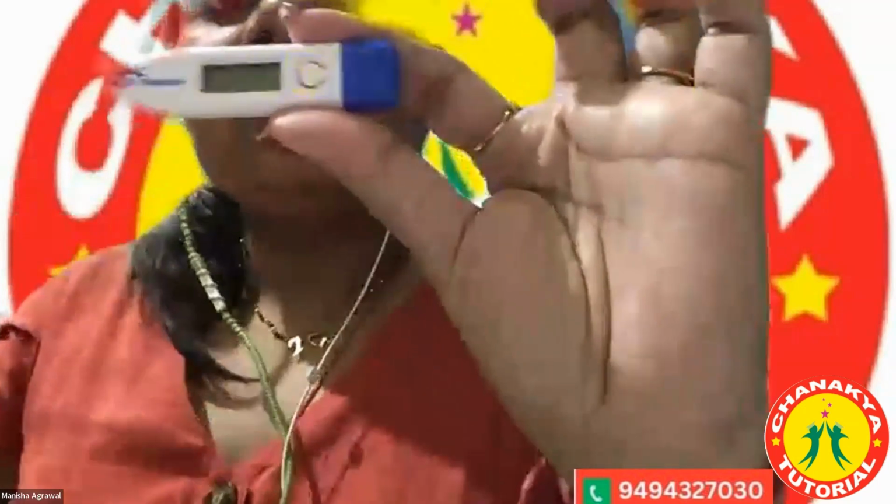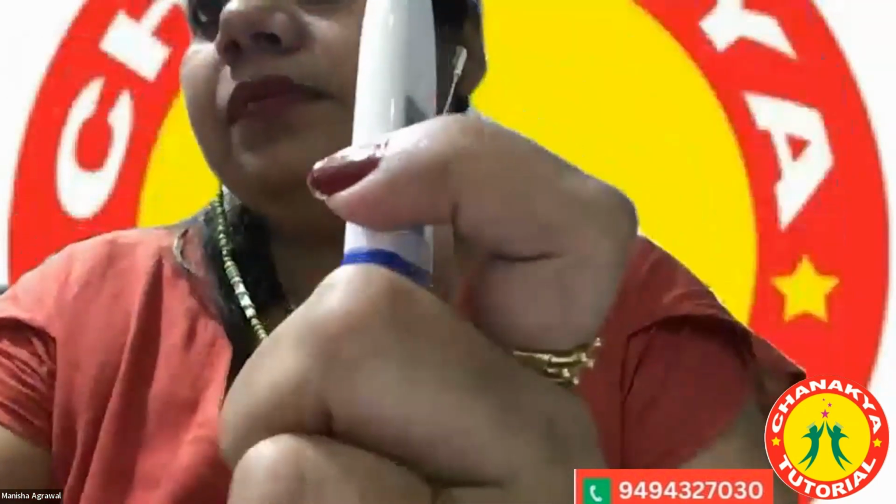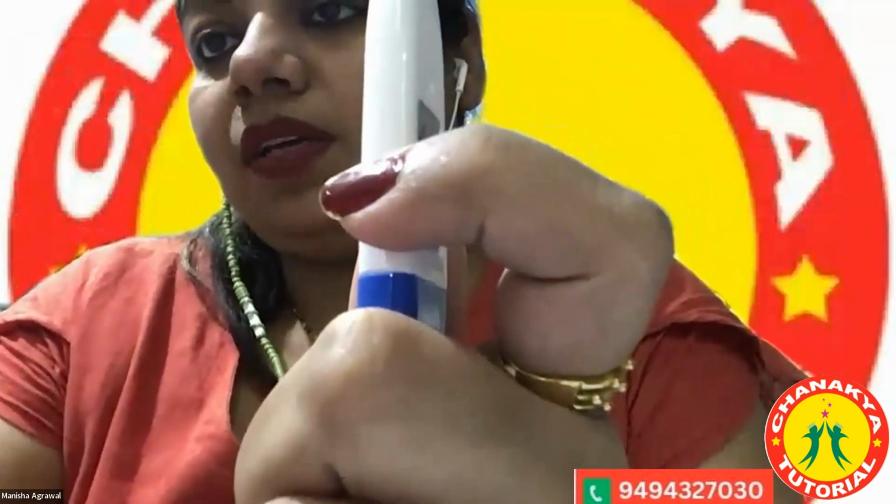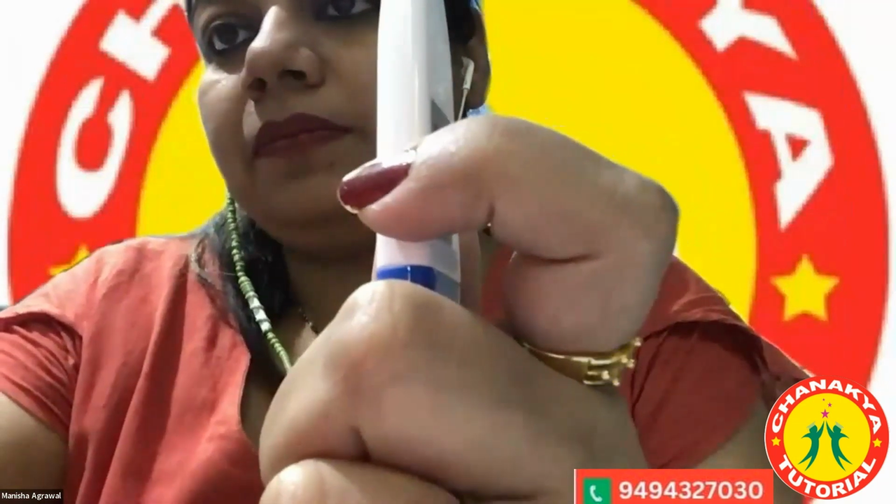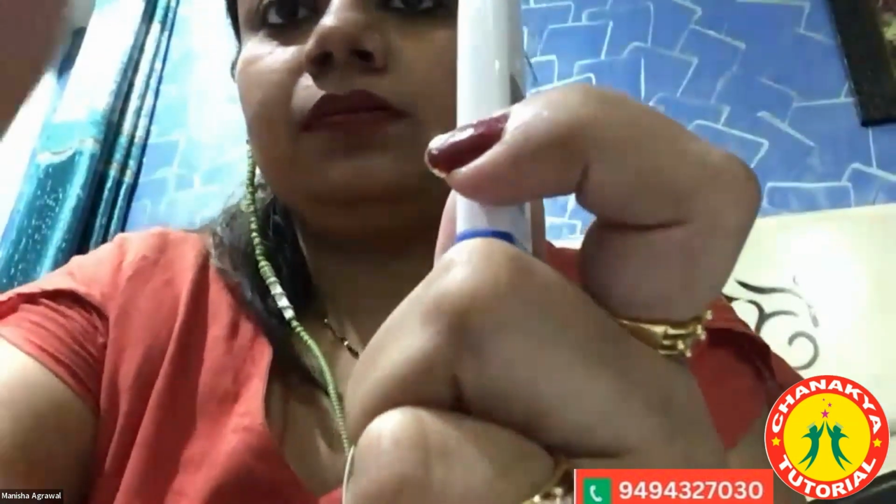So I'll show you how the digital thermometer looks, right? So this is the digital thermometer. I think wait, I'll remove the background first of all. So now you can see easily, this is the thermometer.